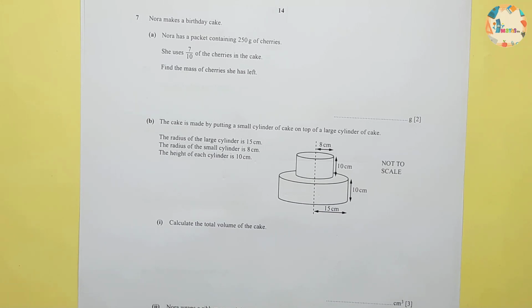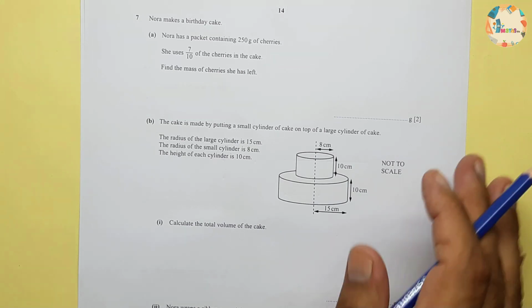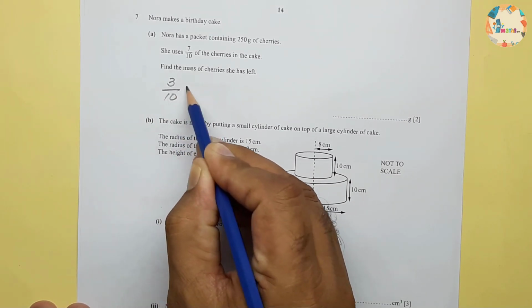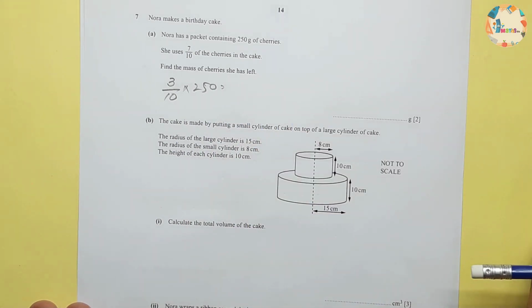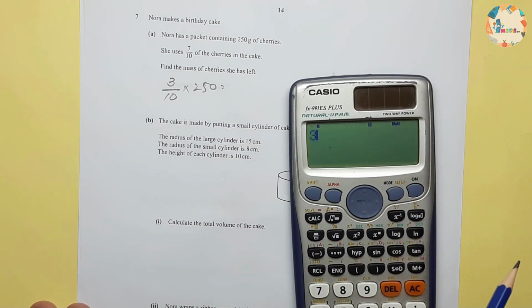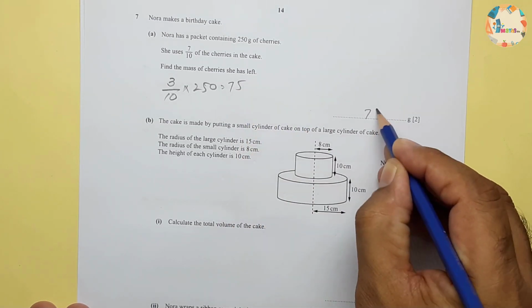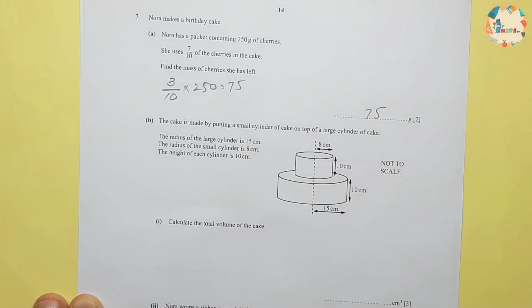Question number 7. Nora makes a birthday cake. Nora has a packet containing 250 grams of cherries. She uses 7 by 10 of cherries in the cake. Find the mass of the cherries she has left. So 7 by 10 are used, it means remaining are 3 by 10. So 3 over 10 of 250 grams we can calculate directly: 3 divided by 10 multiplied by 250. This will be equal to 75. So 75 grams are the remaining leftover cherries.